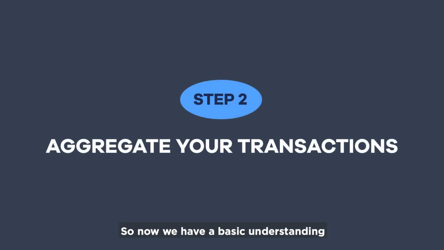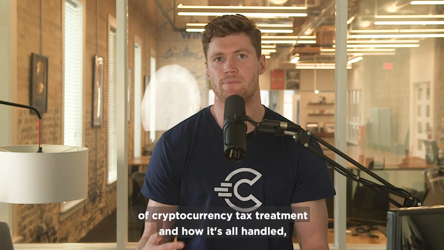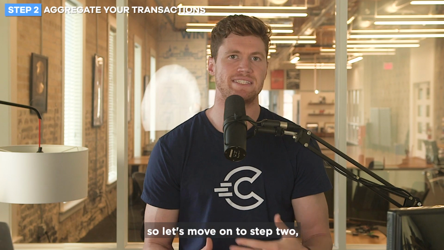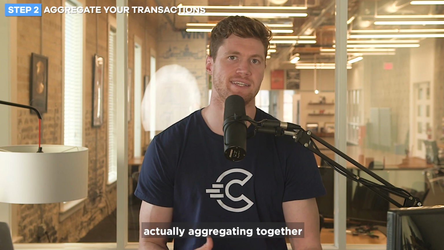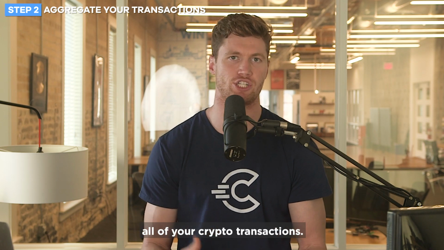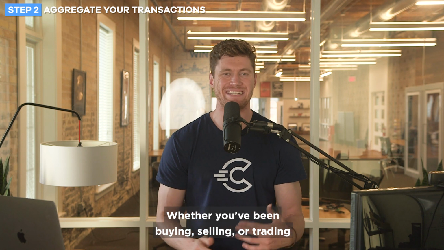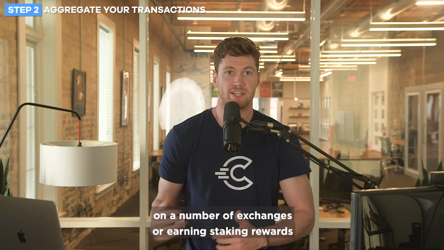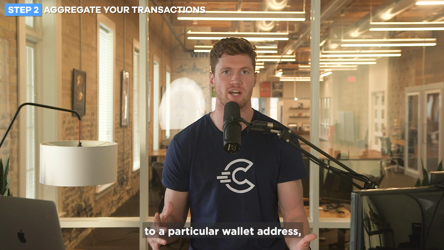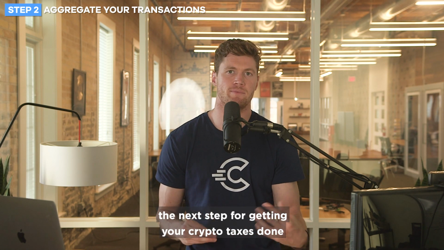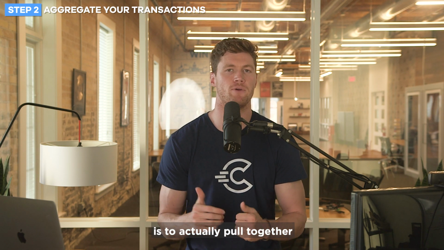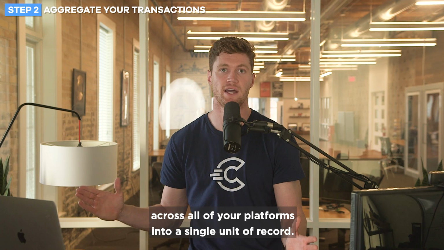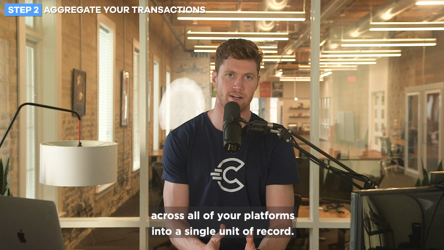Step 2. So now we have a basic understanding of cryptocurrency tax treatment and how it's all handled. So let's move on to step 2, actually aggregating together all of your crypto transactions. Whether you have been buying, selling, or trading on a number of exchanges or earning staking rewards to a particular wallet address, the next step for getting your crypto taxes done is to actually pull together all of your historical transactions across all of your platforms into a single unit of record.